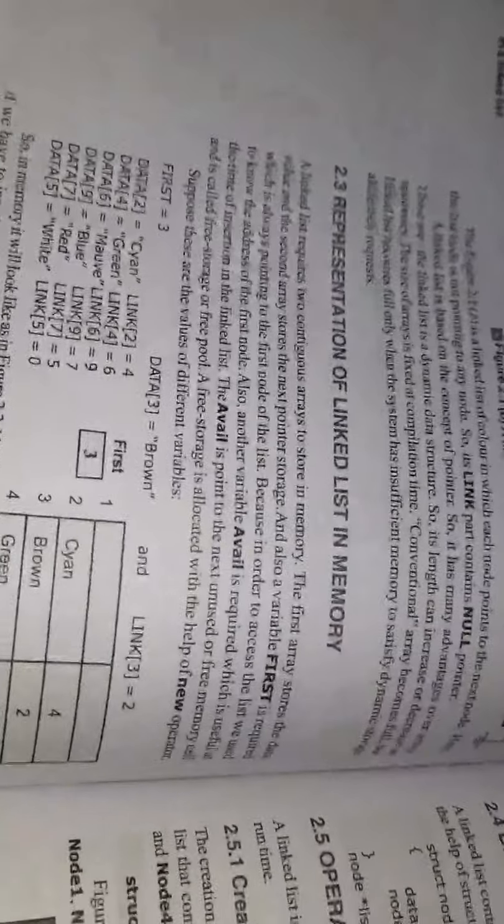In this case the link will be 0, because this is the last color and this is the last link, so it will not point to any other memory location. That's why here it will be 0 and here it will be 1. I hope from this pictorial diagram you have understood how you can insert the data in the linked list into the memory, and how it is represented in memory.